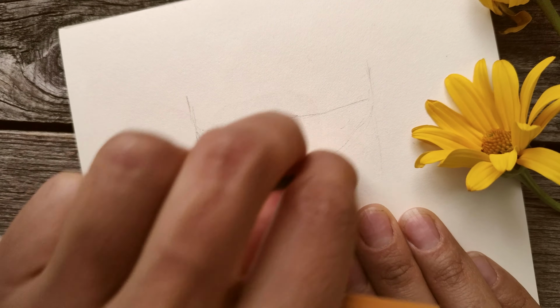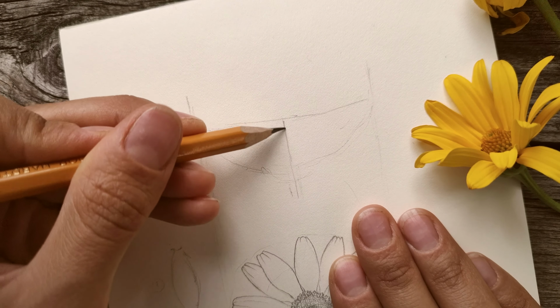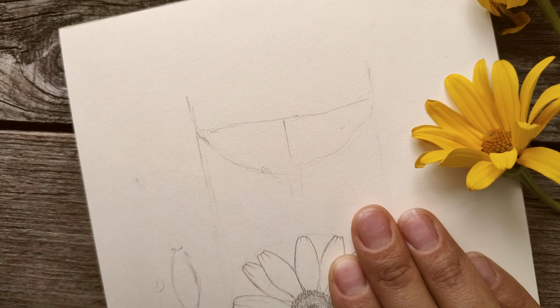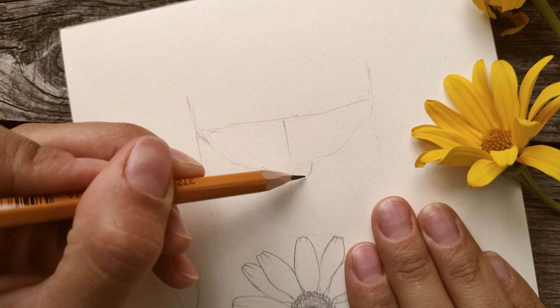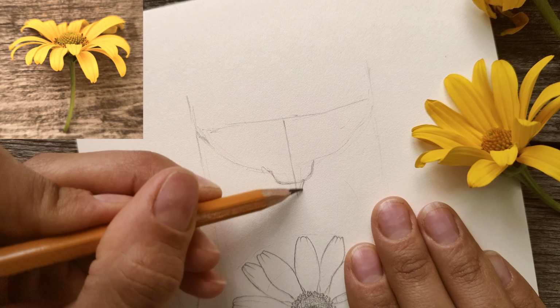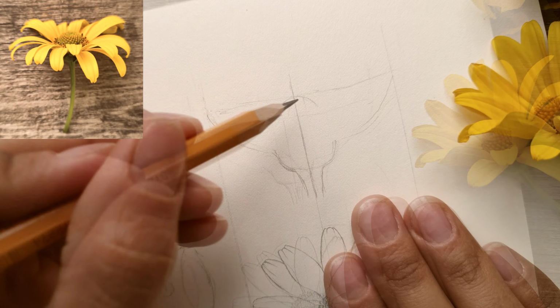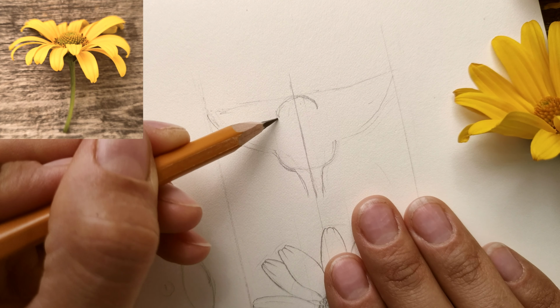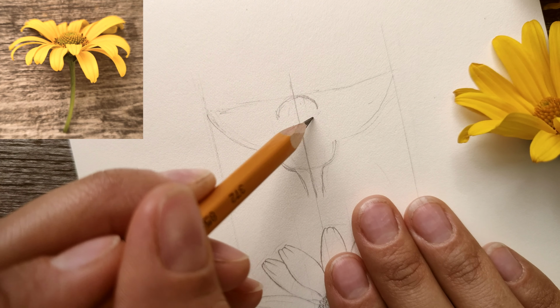Now let's move on to sketching the flower in profile. There is no magic here. I am simply drawing from the flower lying in front of me. Again, I start by lightly sketching with faint lines, keeping everything loose and flexible.